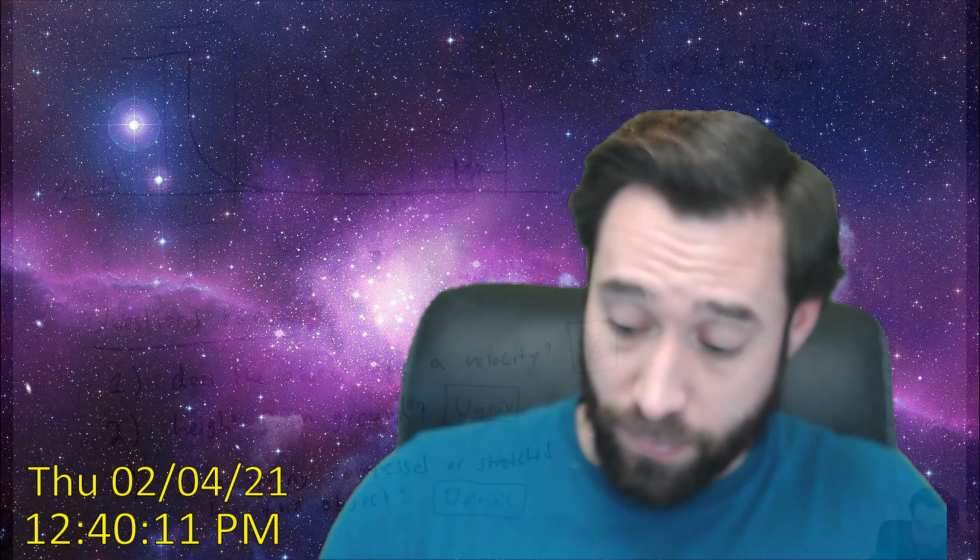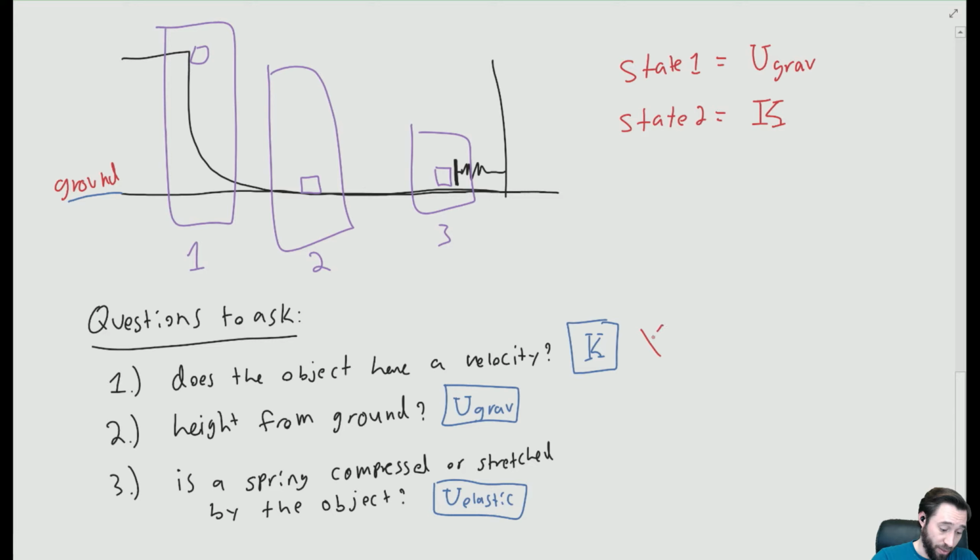So in this question, at state 3, my velocity is 0, so I do not have kinetic energy. I'm not moving, and that's only for a split second. Is there a height from the ground? Of course, this is not drawn to scale and it's not perfect, so it appears like it's off the ground, but it's not supposed to be.